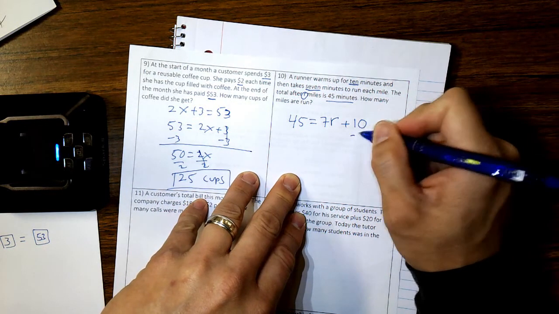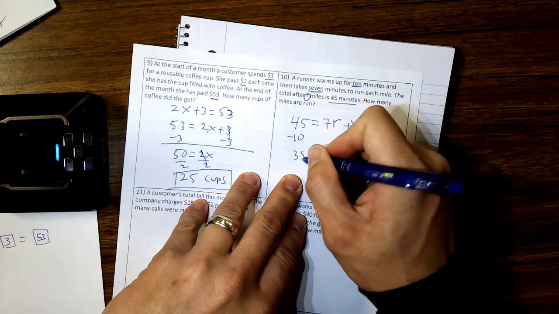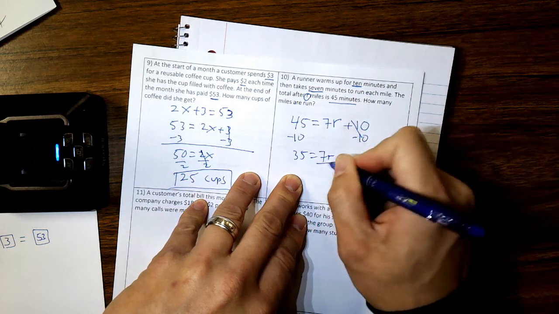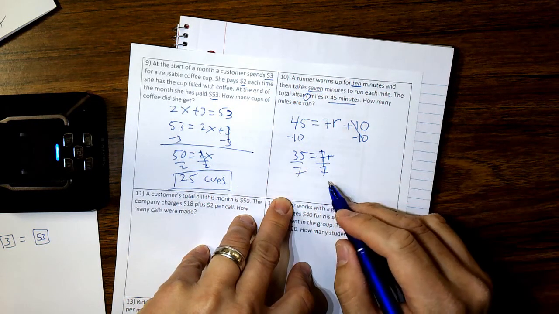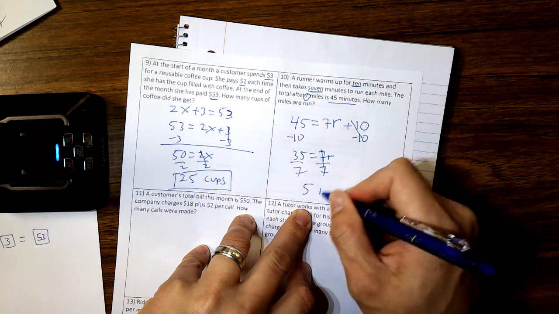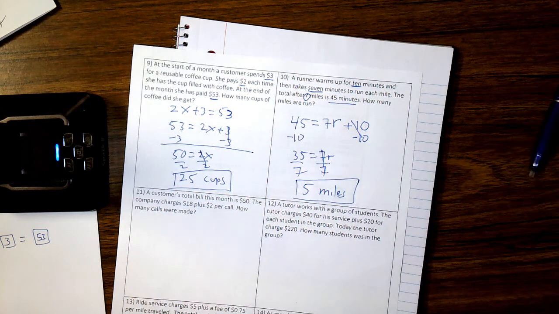So you subtract 10 from both sides. You get 35 is equal to 7r. Divide by 7, and you should get r is equal to 5, but you want to write 5 miles as your final answer. All right, and that is it for your lesson for today.